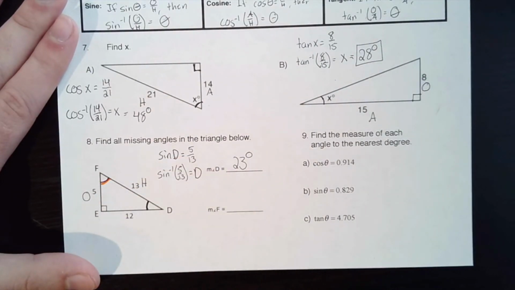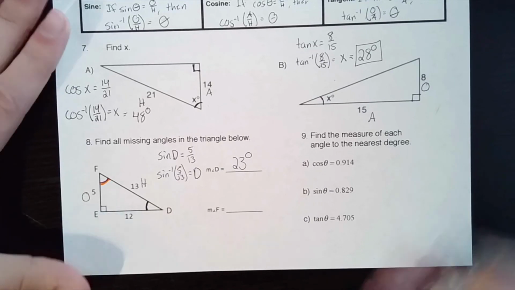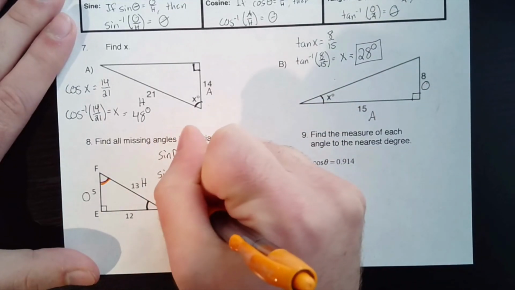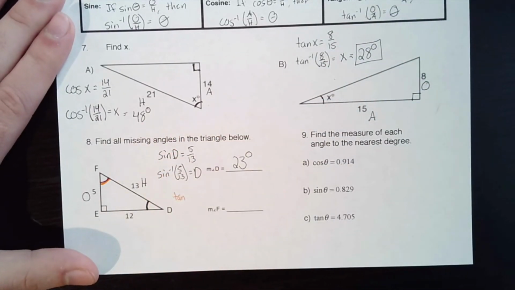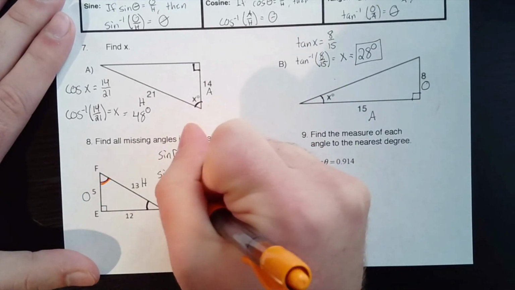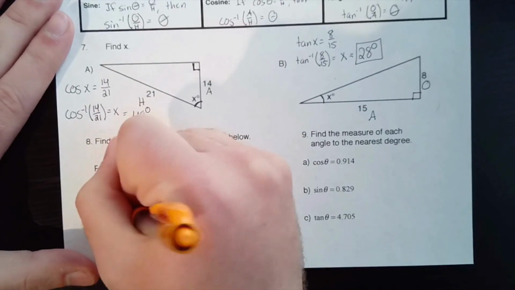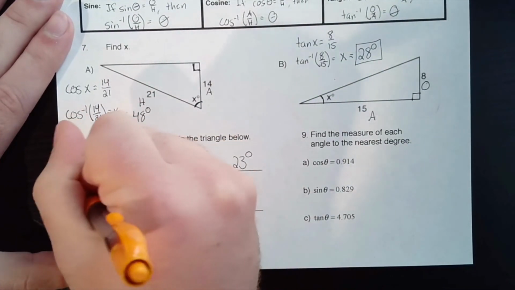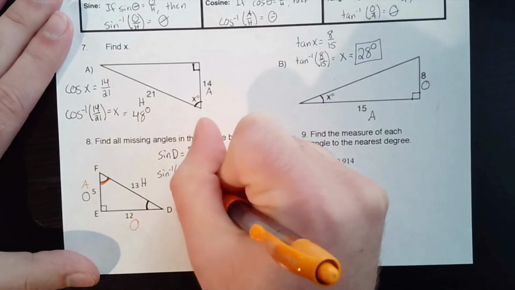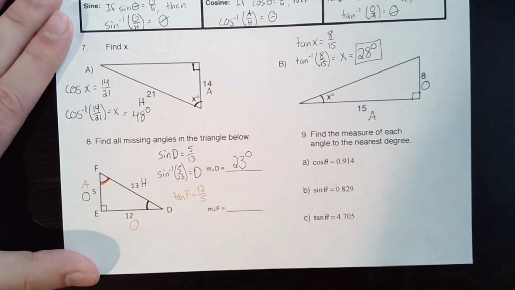Okay, we need to, again, pick a trig function. Doesn't matter which one. I like tangents. Don't ask me why. I like tangent. We'll use tangent here. Okay, tangent of F is going to equal, tangent is opposite over adjacent, so I'm going across. My opposite is the 12. My adjacent is the 5. So this is going to be the tangent of 12 over 5.